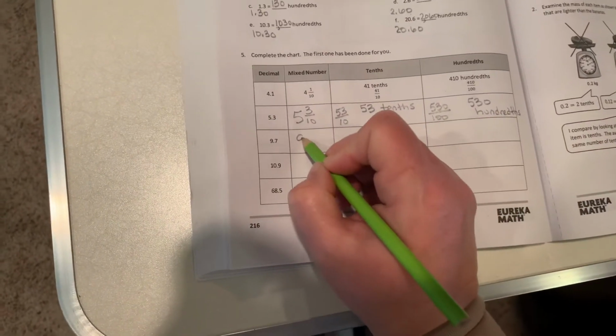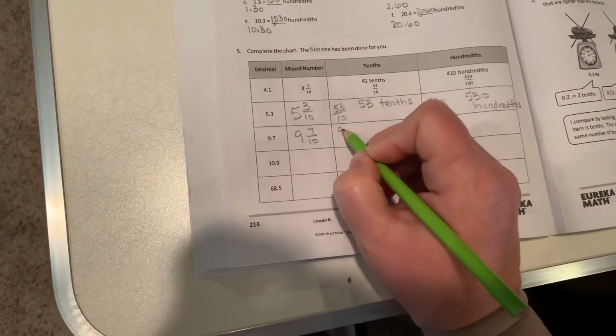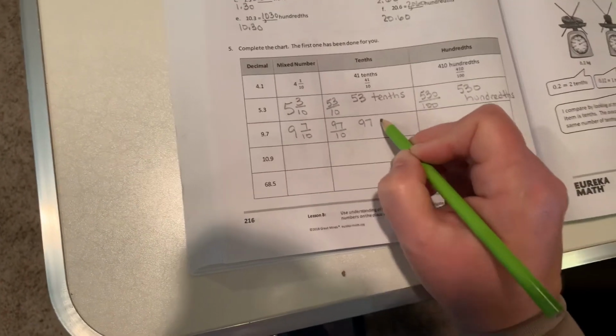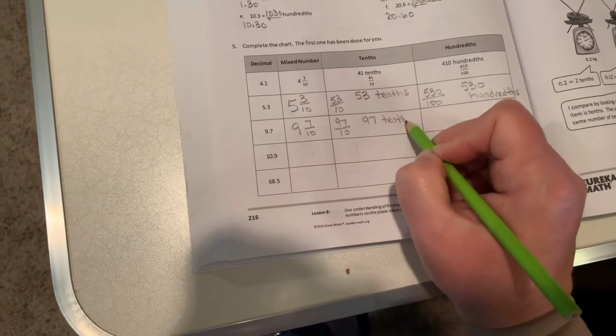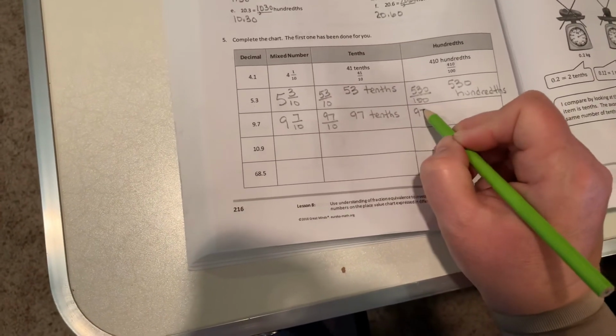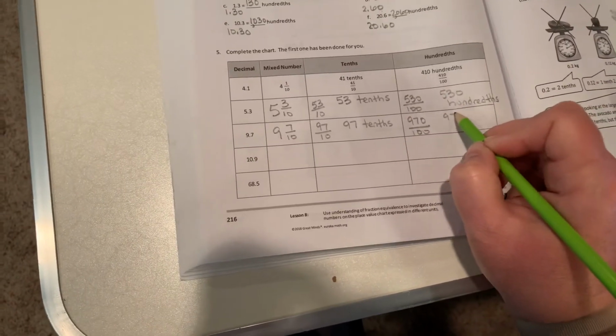Here, you've got 9 and 7 tenths. So we're dealing with 97 tenths. I can write it as 97 over 10 like this as well. Again, going over to hundredths, we're going to multiply by 10 there. And we've got 970 hundredths.